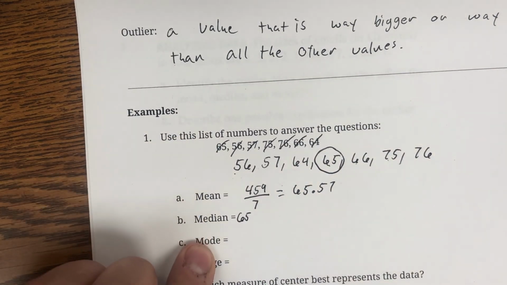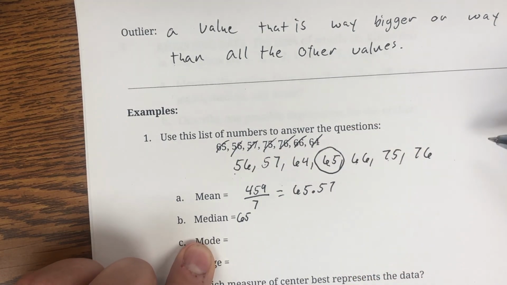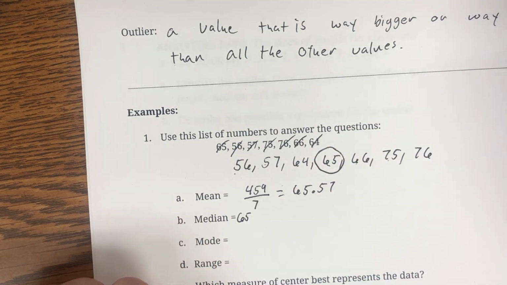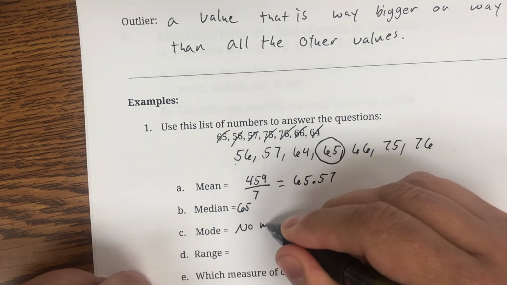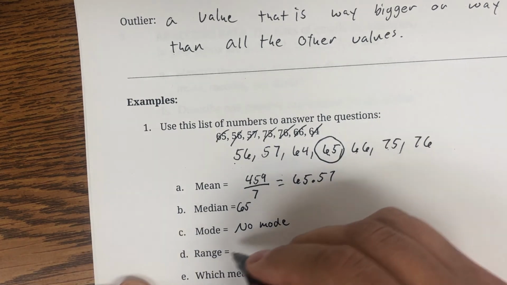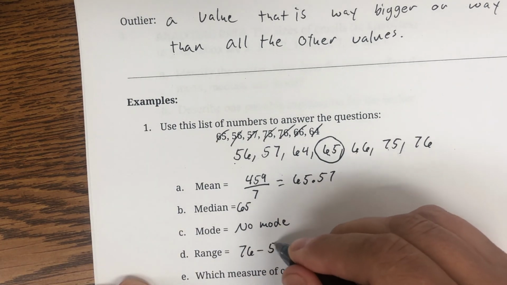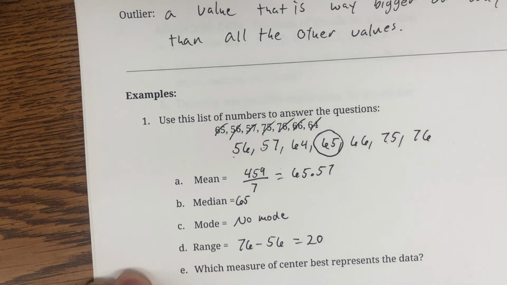The mode, which one occurs the most frequently? Well, I have a 56. I don't see a number that repeats itself. So since none repeat, there is no mode. Range, biggest number minus the smallest, so 76 minus 56, which is 20. So the range is 20.